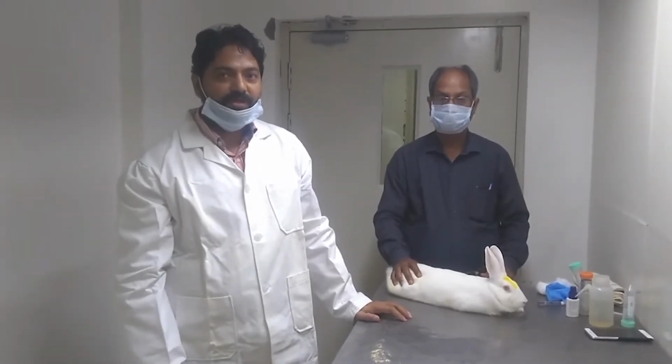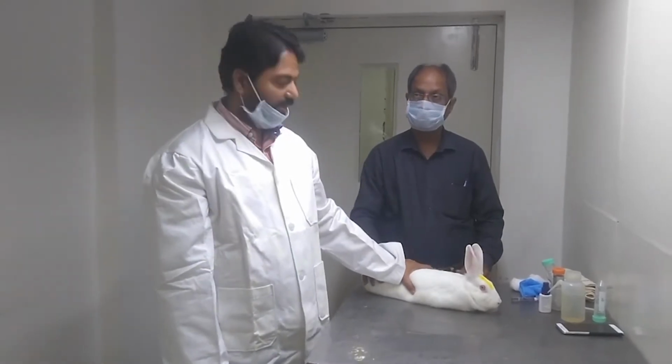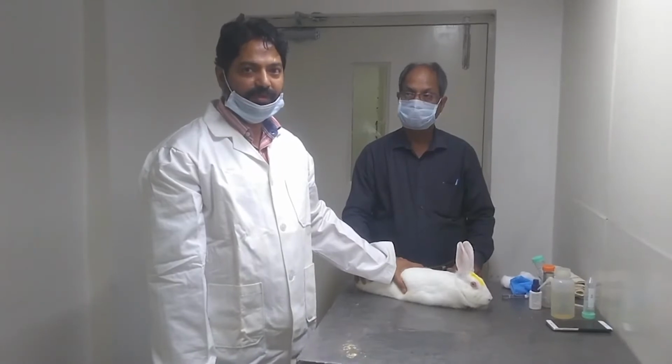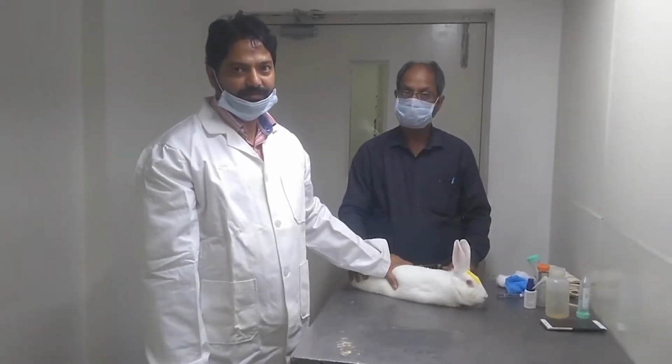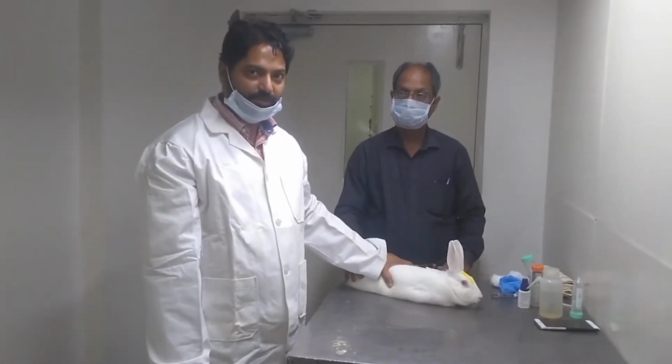We have come to the animal house. This is our rabbit, which will be immunized, and before immunization, we have to take a pre-immune bleed, so that we can compare later the serum and the anti-serum. So we'll now start how we immunize it.